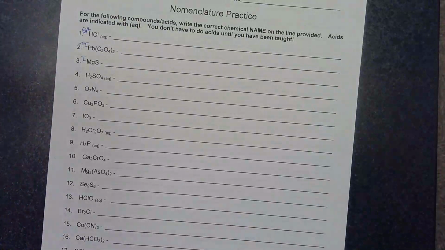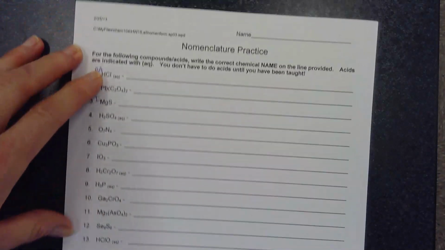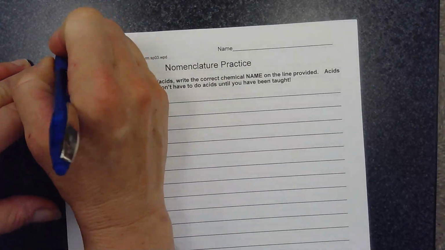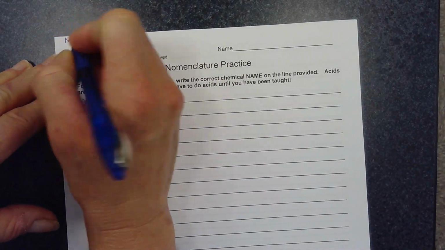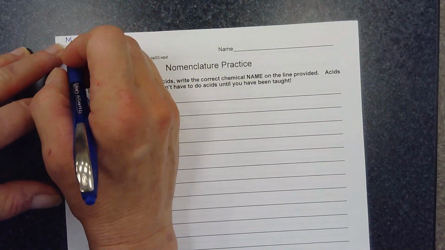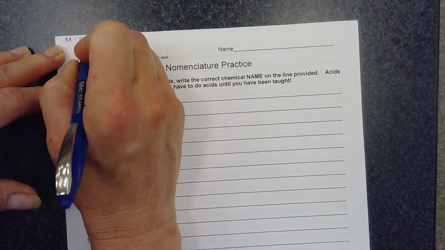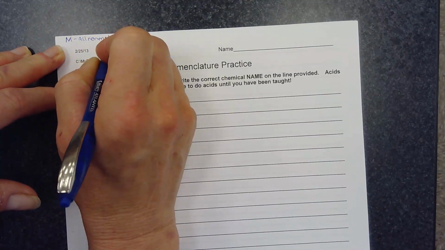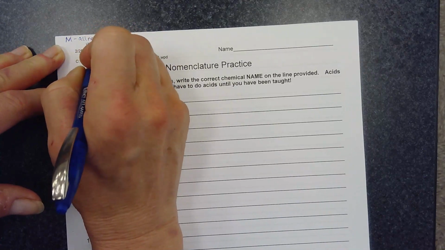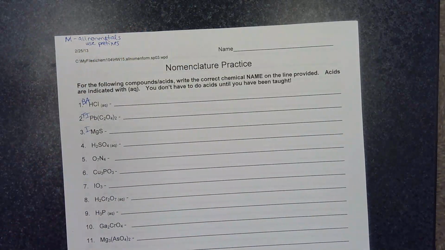So what we're looking for is, and I'm going to do this. I feel like I'm repeating myself 15 times if you've watched the videos, but I'm also looking at people that have blank stares, so I'm going to write this down. M equals all nonmetals, use prefixes. What does M stand for? What kind of compound? Molecular.